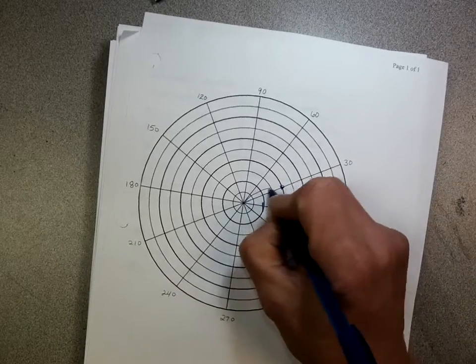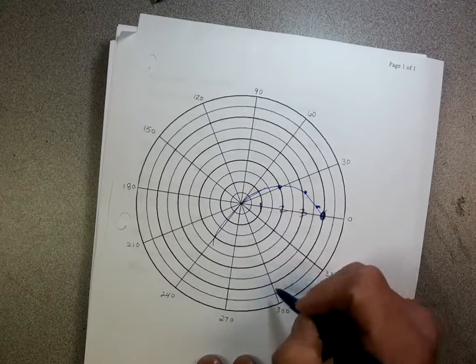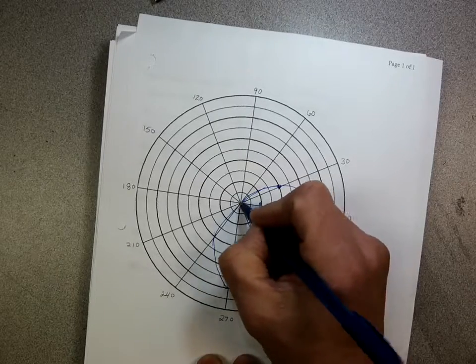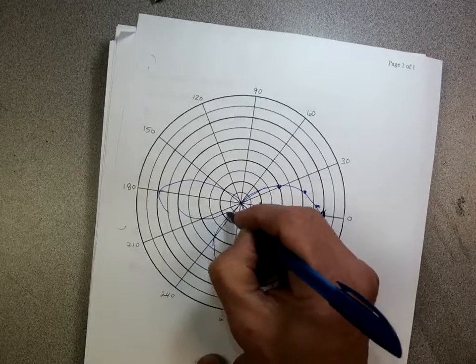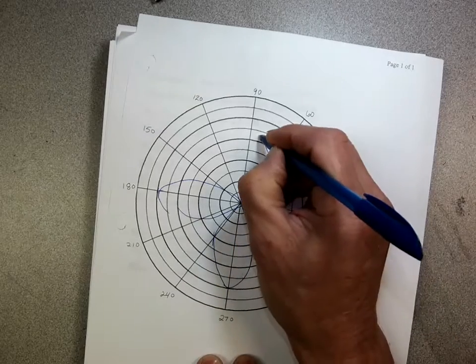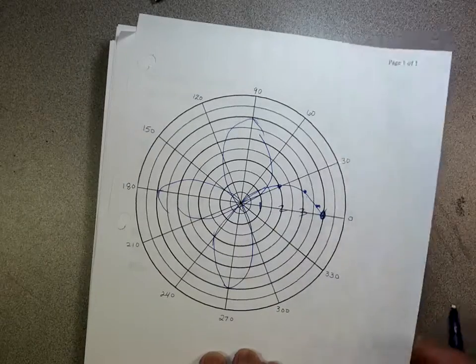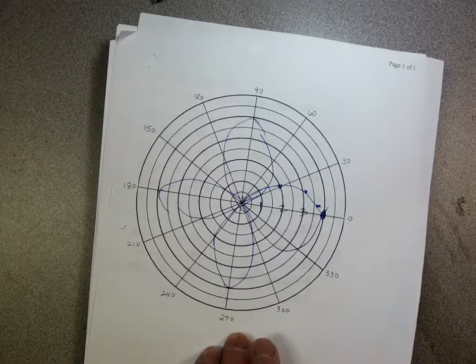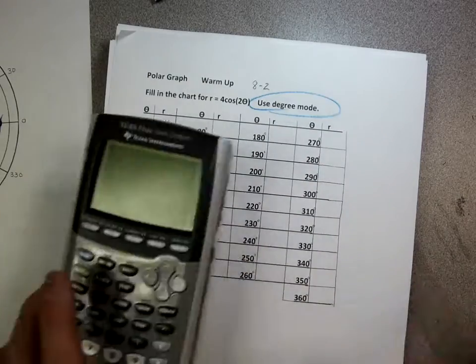And then you get some picture like this, and it goes like this, and it goes like this. So you get this weird looking flower, which then comes back around like this, because the radius is constantly changing. So you can do that on your calculator, but you have to be a little bit careful.